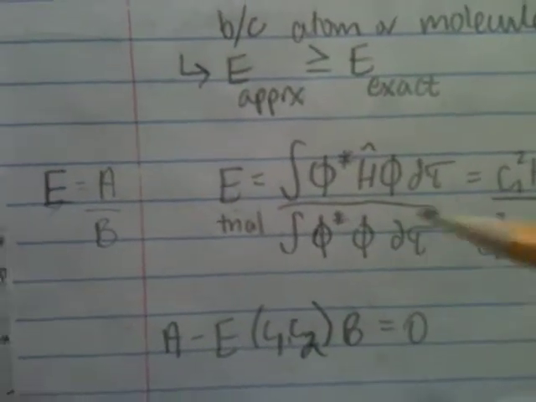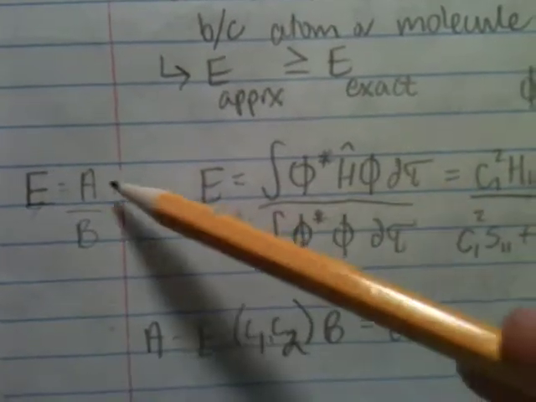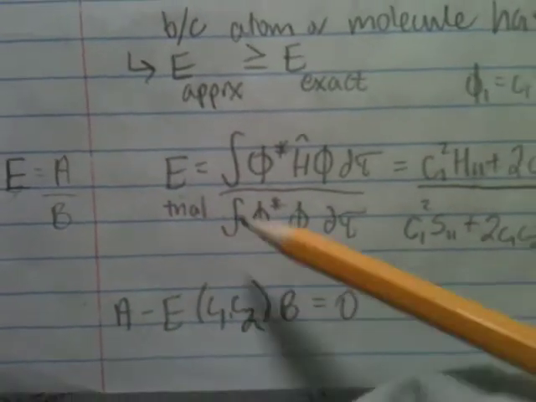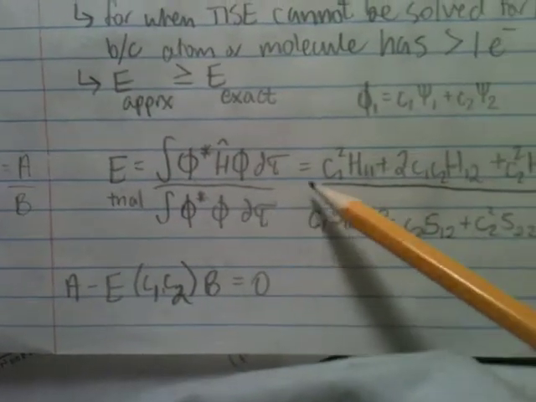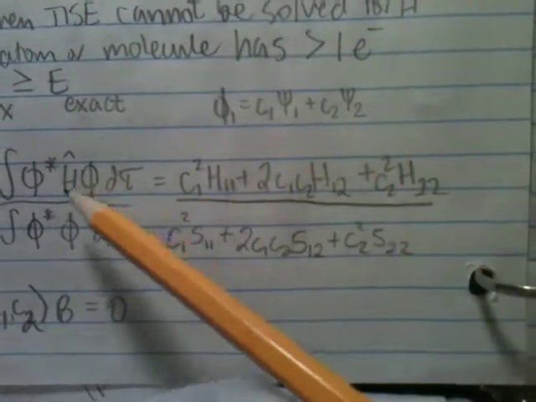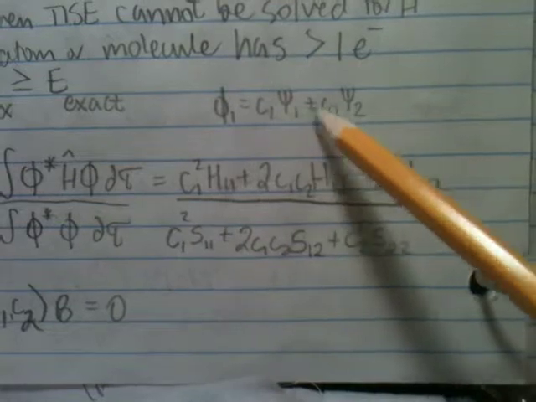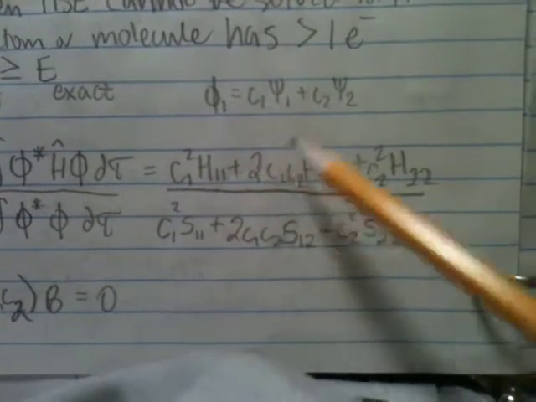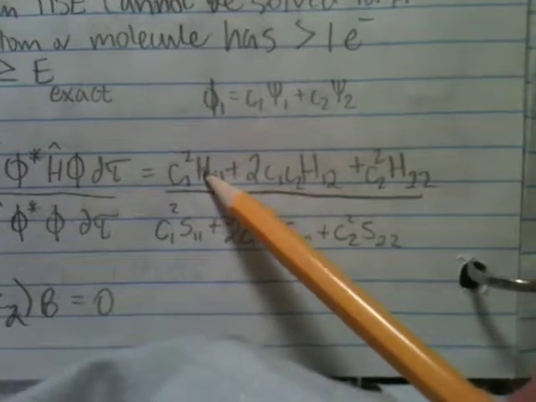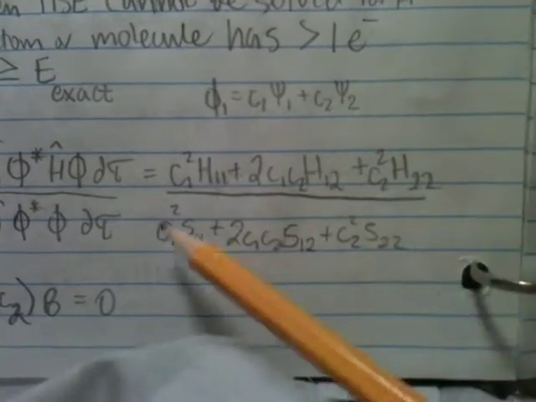Essentially, you set this. Think of this as A. Think of this as B, because this is what A and B mean. You take these integrals and write them out with these constants in front of them, which I didn't draw, but that's understood. This is a linear combination. You have this expansion over this expansion.